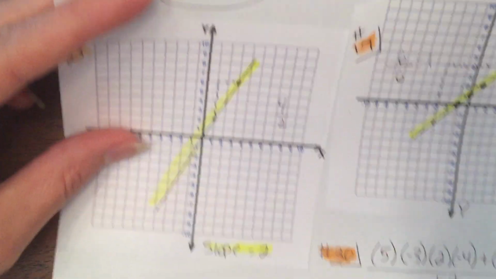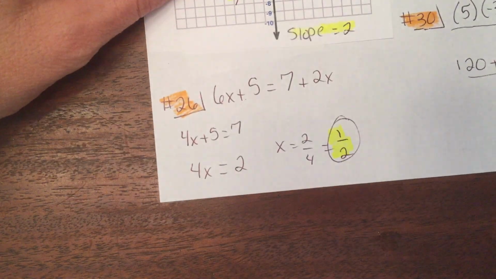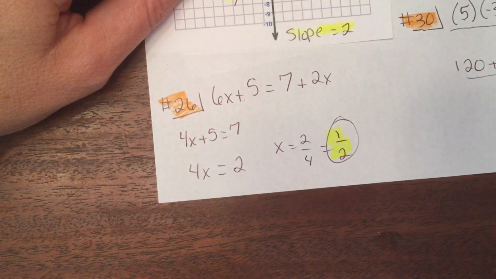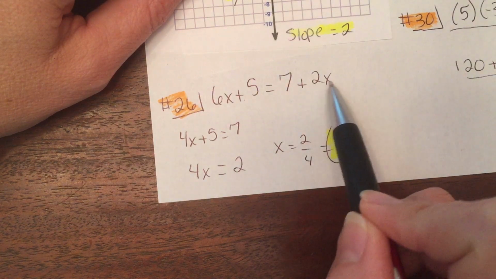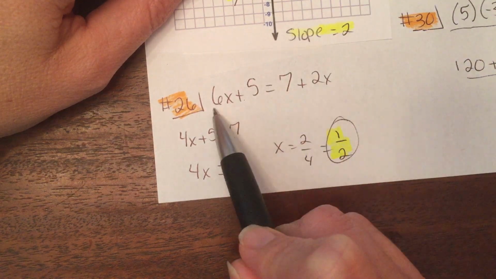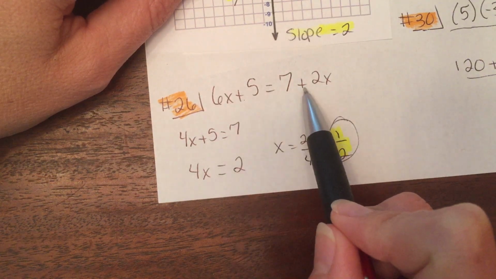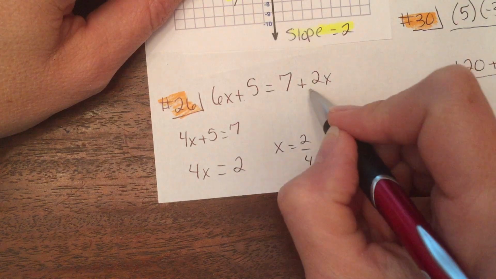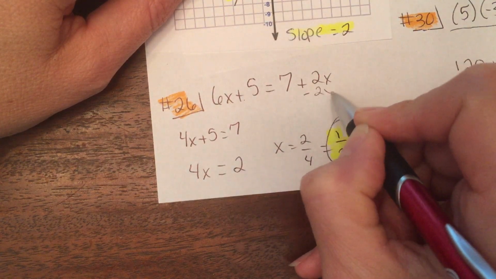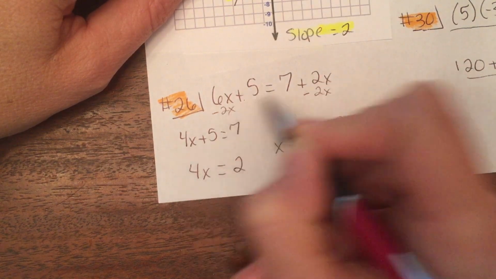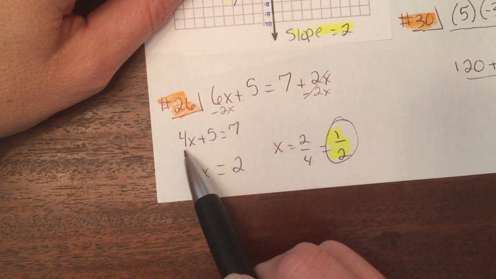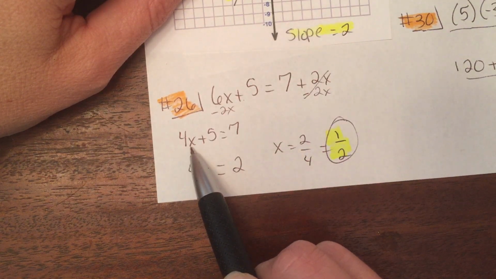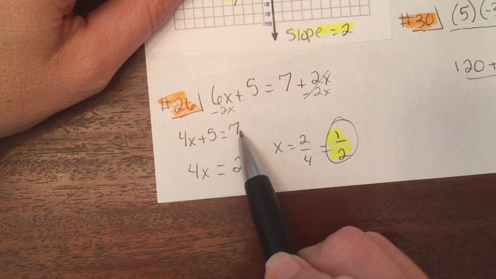Number 26. 6x plus 5 is equal to 7 plus 2x. So the first thing I did was get my x's together. I decided I wanted this 2x to come over here. It's being added on this side, so I move it by subtracting it. Minus 2x on both sides, so it's gone over here. 6x minus 2x leaves me with 4x, and then I just rewrote everything. 4x plus 5 is equal to 7.